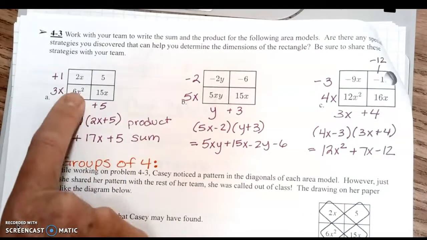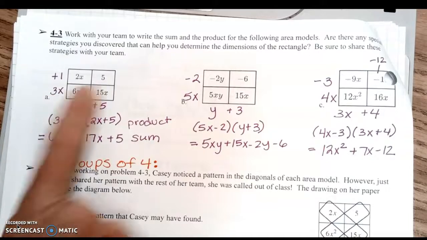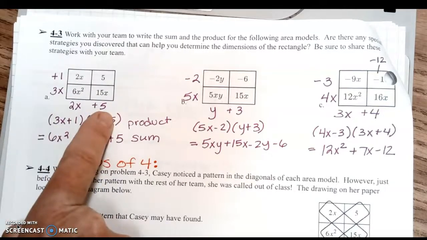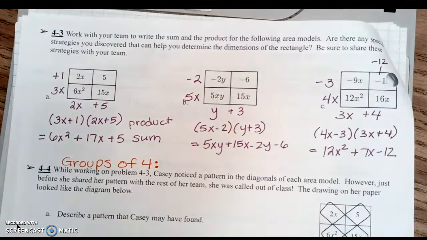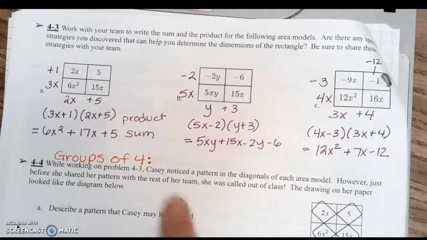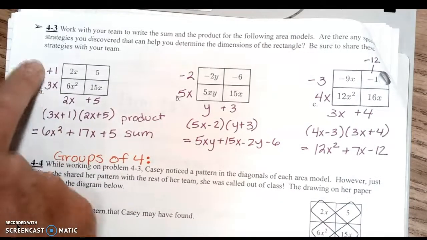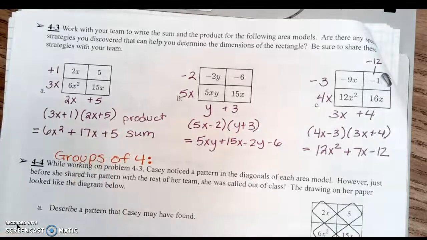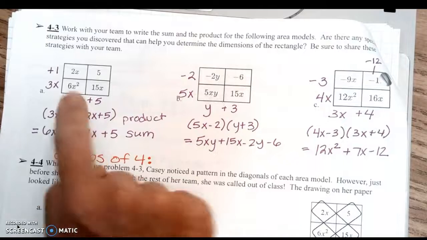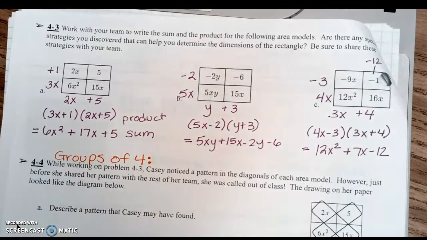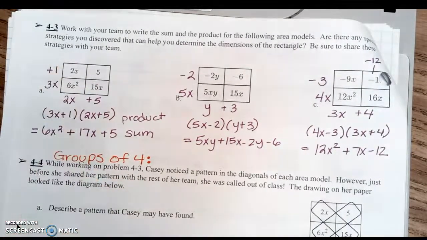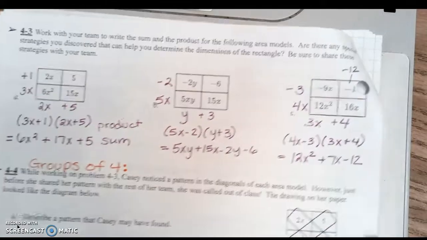Okay? So to get 6x squared, we would multiply 3x and 2x. To get 5, we would have to multiply 1 and 5. So 2x times 1 is 2x, and 3x times 5 is 15x. That means our factors are going to be 3x plus 1 and 2x plus 5. So you want to write it just like that as your binomial times your binomial. And then the sum is going to be our term 6x squared. And we have to combine these two like terms, the 2x and the 15x, combined to get 17x. And then the constant numeric term is just 5. Okay?